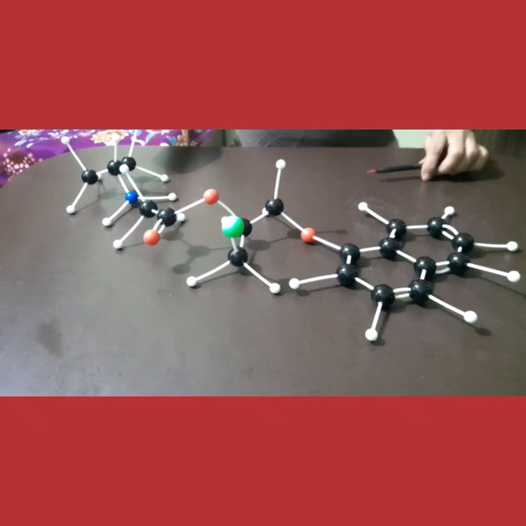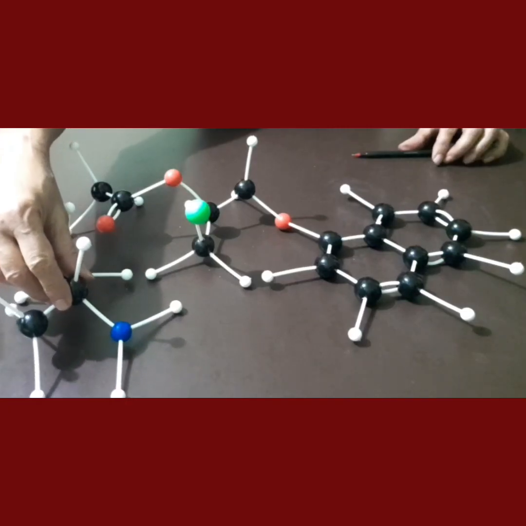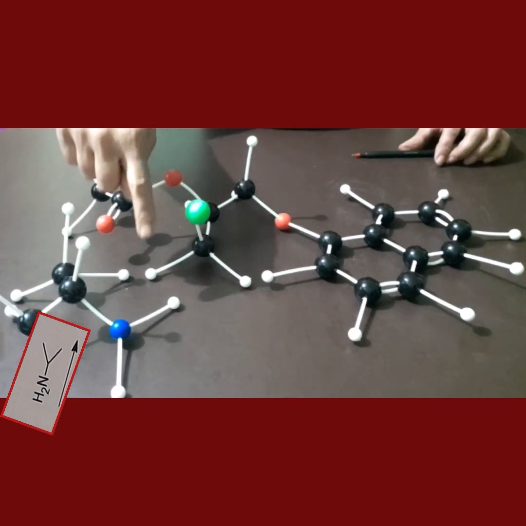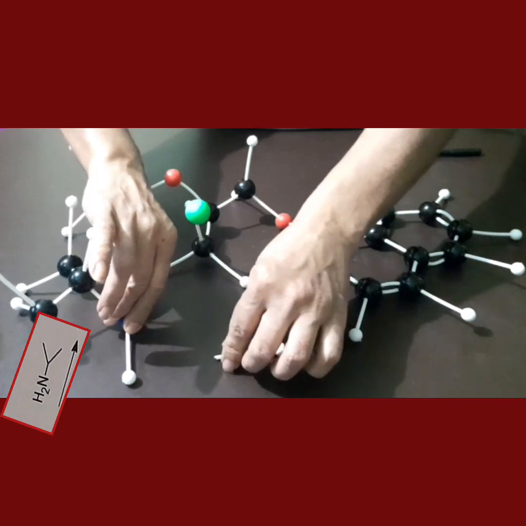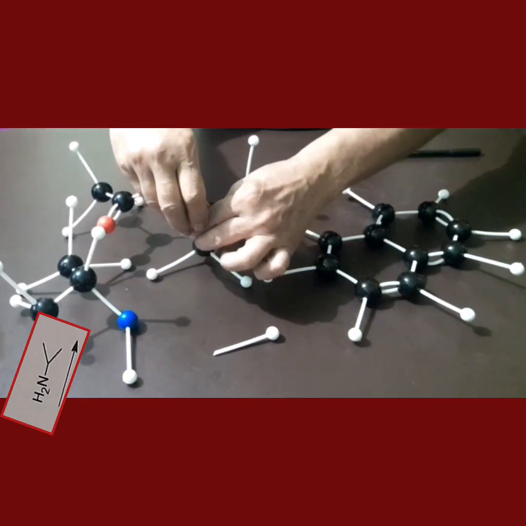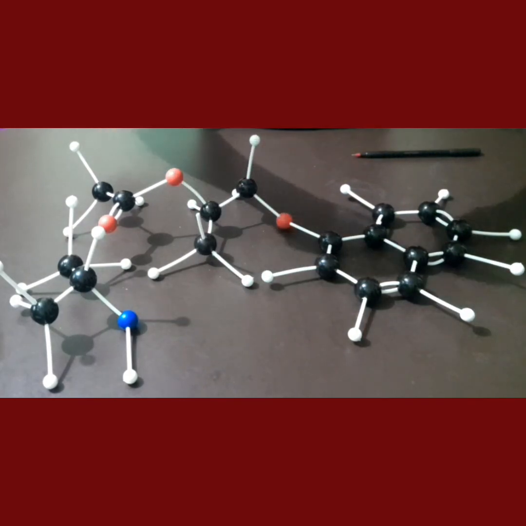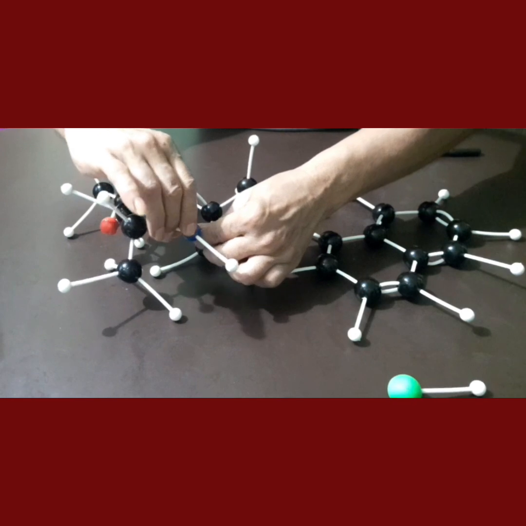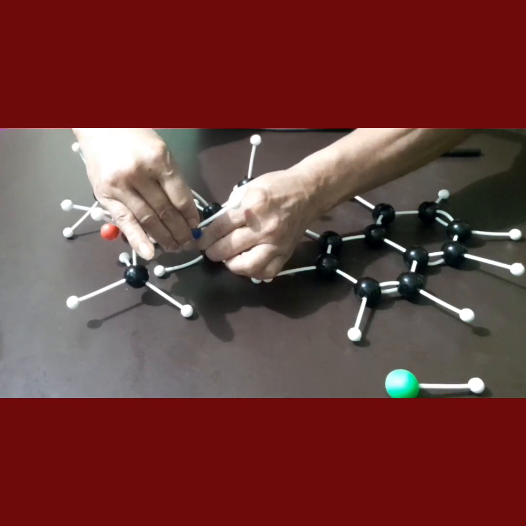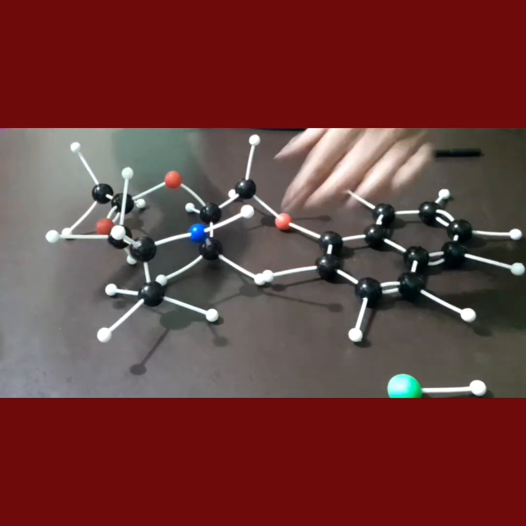When we react it, it combines over here. Again the same story, HCl has to leave. So I remove this from here and this from here, which forms HCl, and then it combines over here to give us this compound.